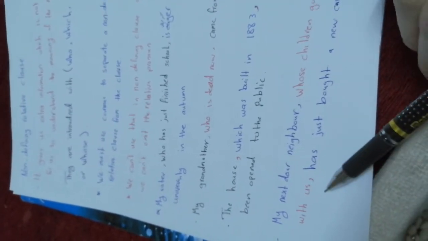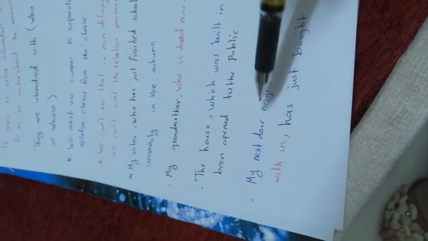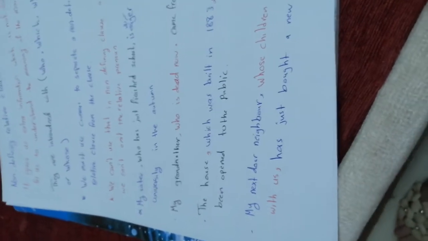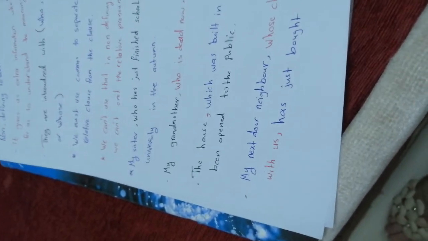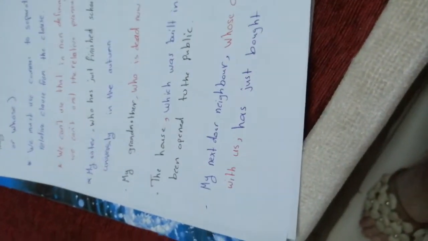My next door neighbor, whose children go to school with us, has just bought a new car. يعني جيراننا اللي هم أولادهم بيروحوا معنا على المدرسة هم اشتروا سيارة جديدة. So بقدر أحكي my next door neighbor has just bought a new car. هم اشتروا هلا سيارة. But when I say whose children go to school with us, this is extra information, that means it is a non-defining clause.